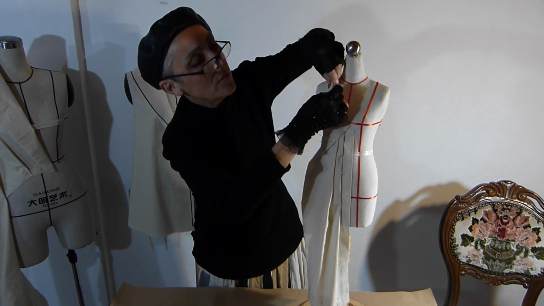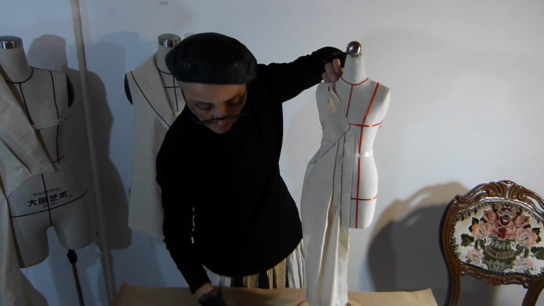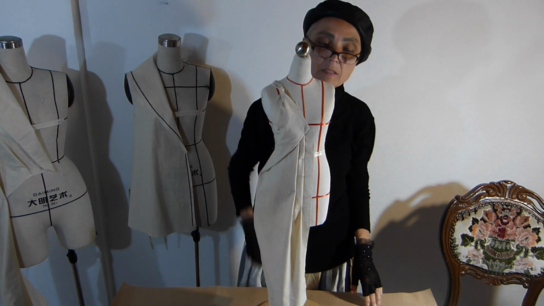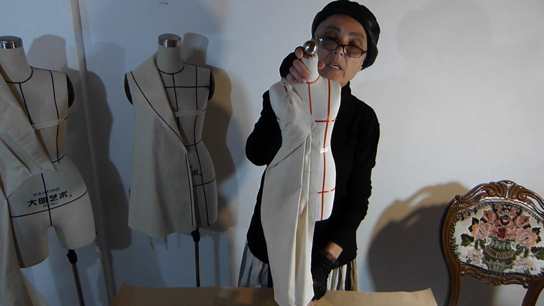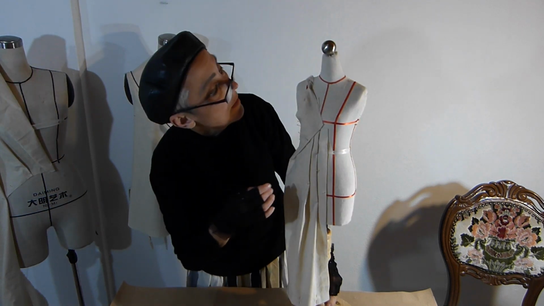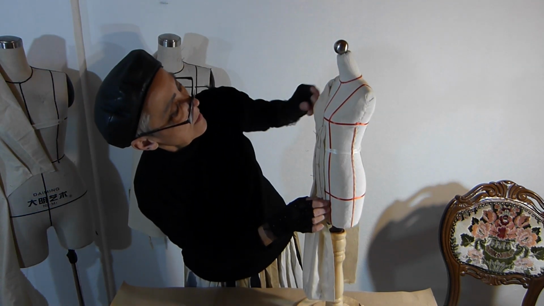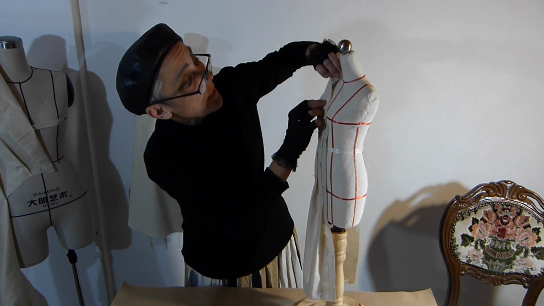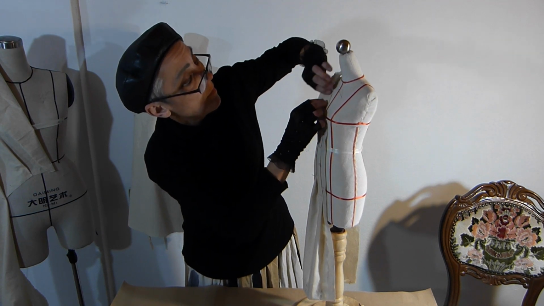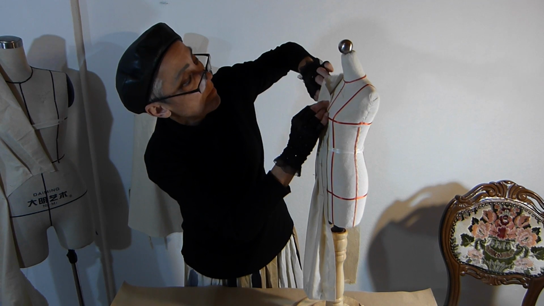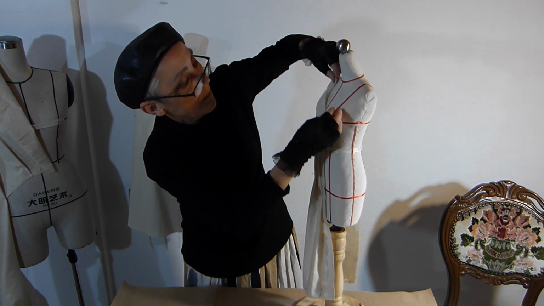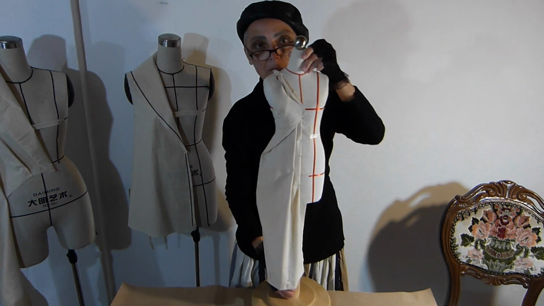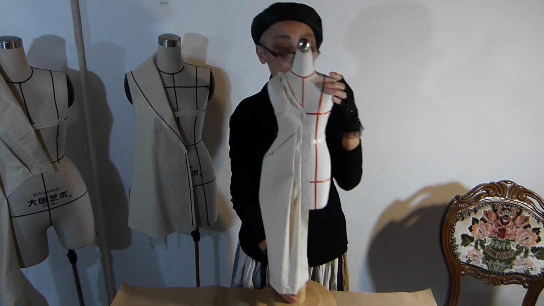And maybe this will develop into the open shoulder kind of slip dress. Yes, something like that.